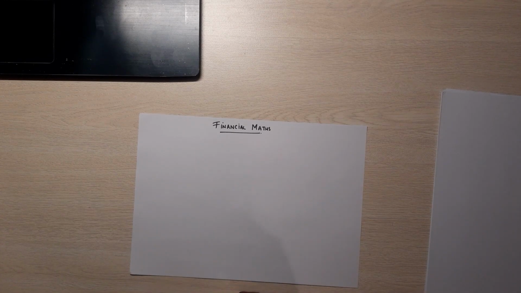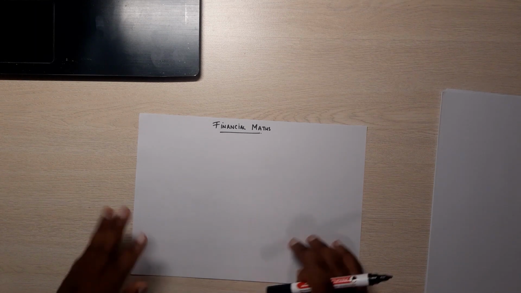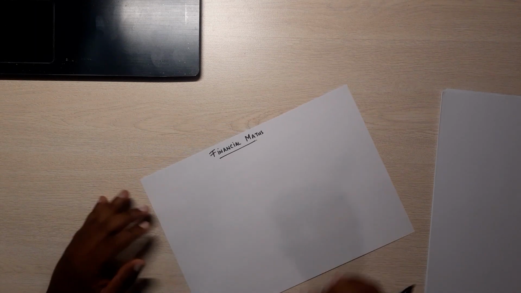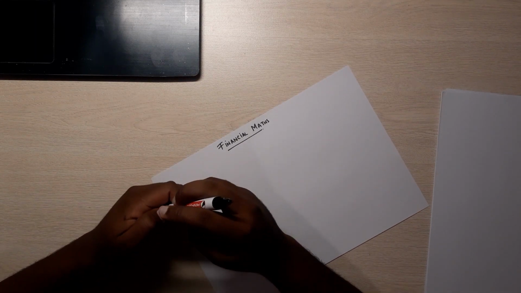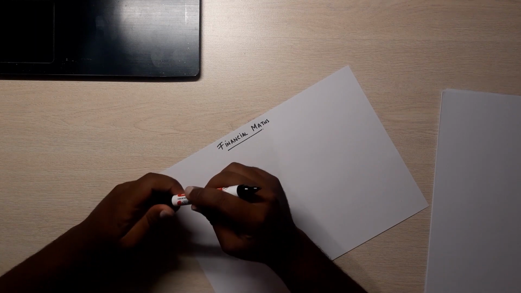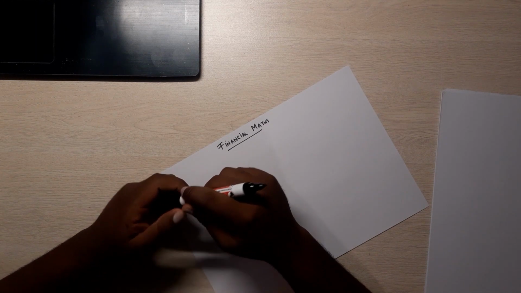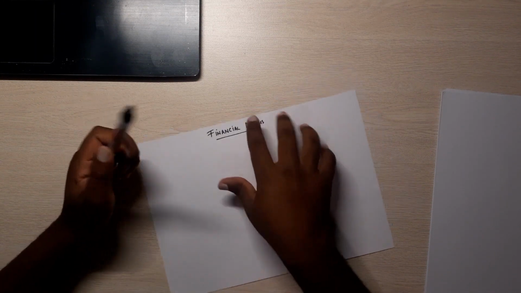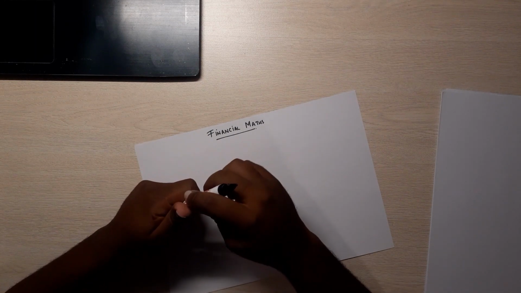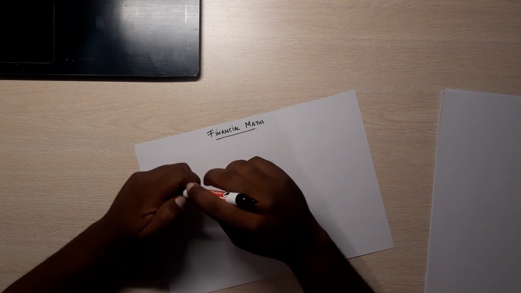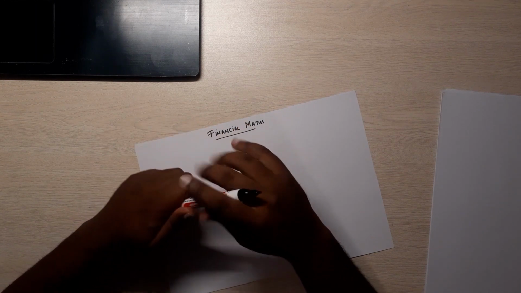Right. So, we're doing financial math now, right? Yeah, have fun. The first thing we're going to do is work with percentages. You know how percentages are used in maths with discounts and increasing a price by a certain percentage value. So we're going to work on that for now.